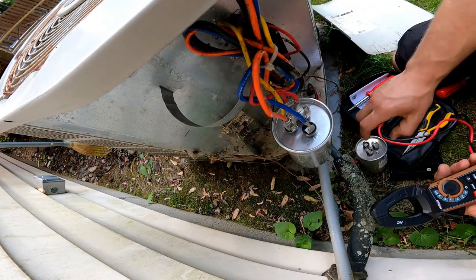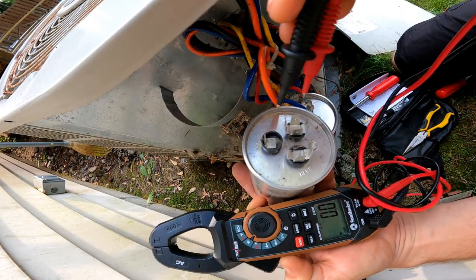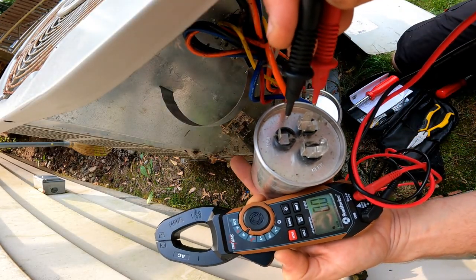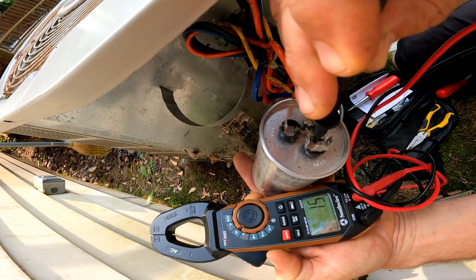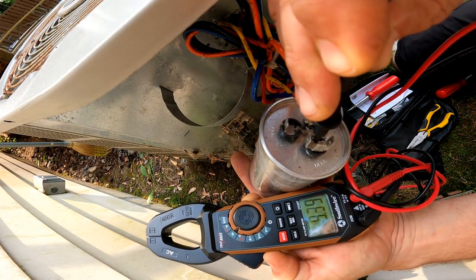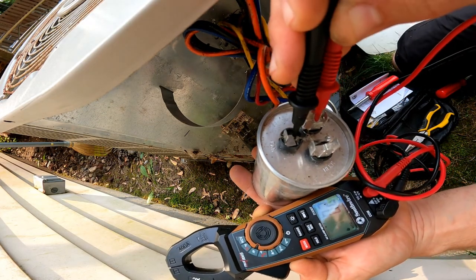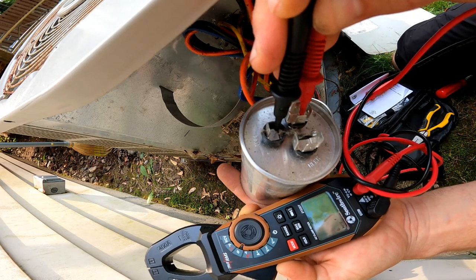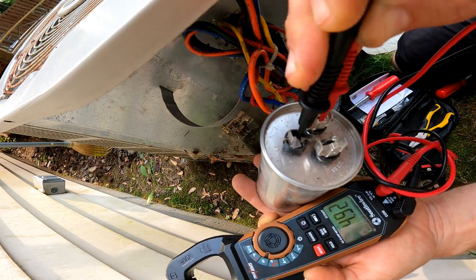All right, and what I was seeing here, just to completely show you, is I was seeing 9.39. And then of course for the common to fan, we were right on at 4.92, almost 5.